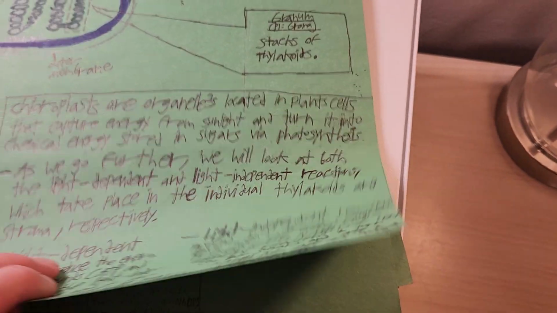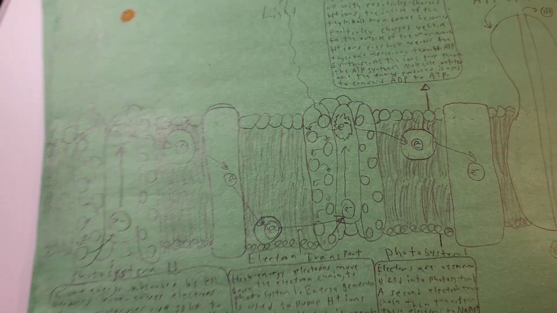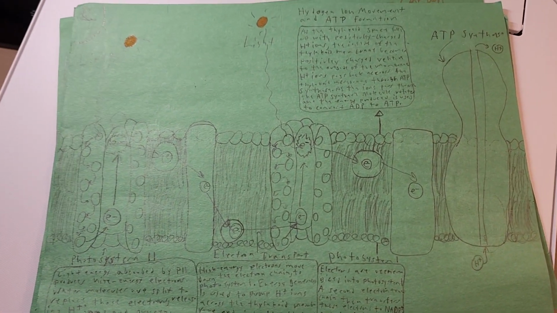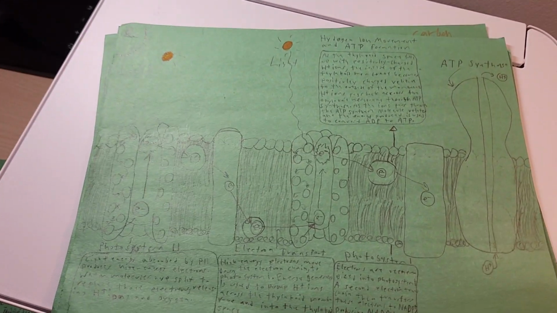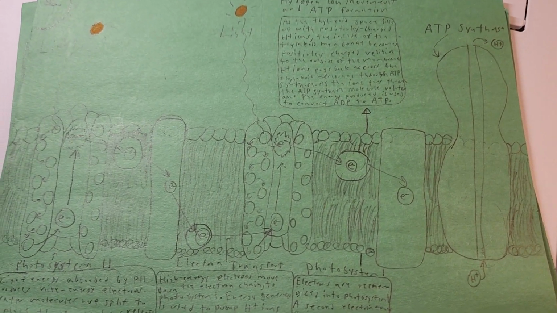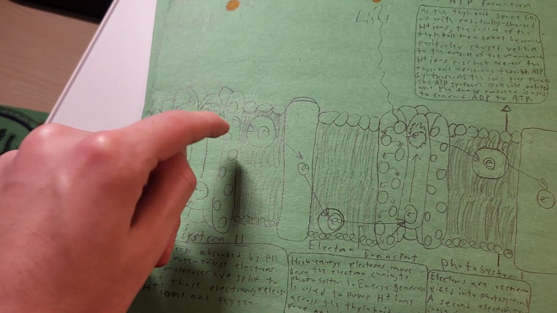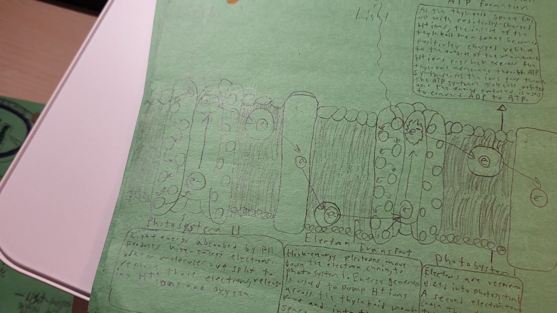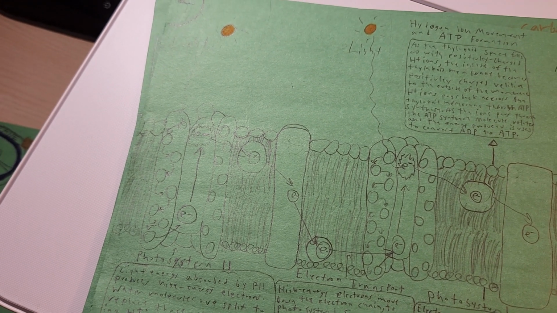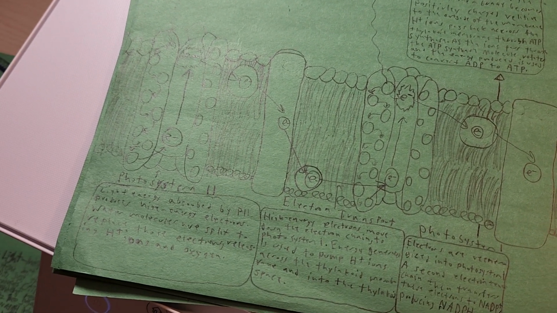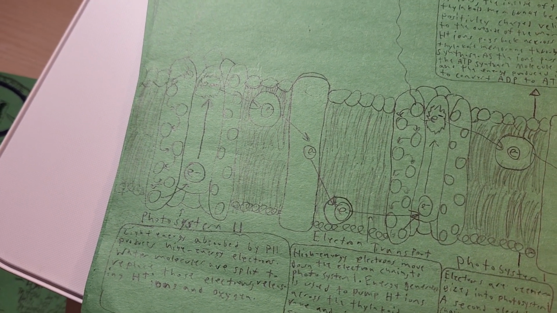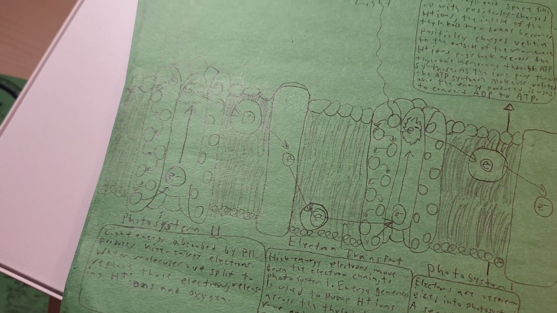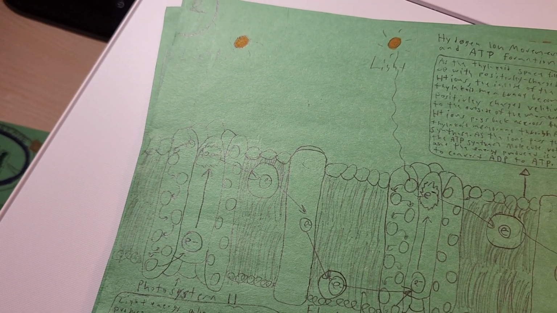Moving on. This is a close-up of the thylakoid membrane. As you can see, it's pretty complex. So let's start from the beginning. First off, at the beginning is photosystem 2. The job of photosystem 2 is to energize electrons gained from broken down water molecules from the thylakoid space, which is this space down here. Again, the job of photosystem 2 is to energize these electrons gained from broken down water molecules.